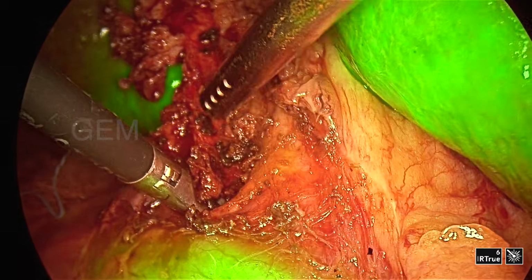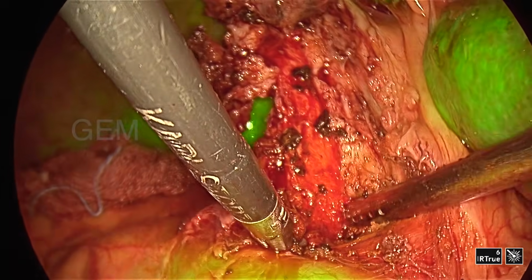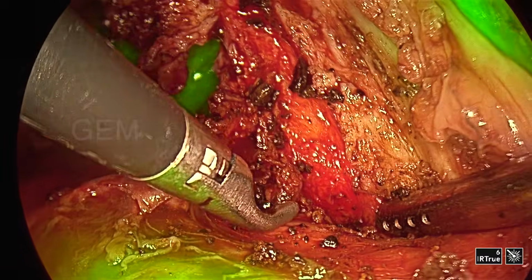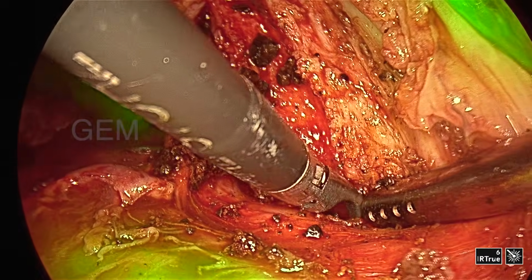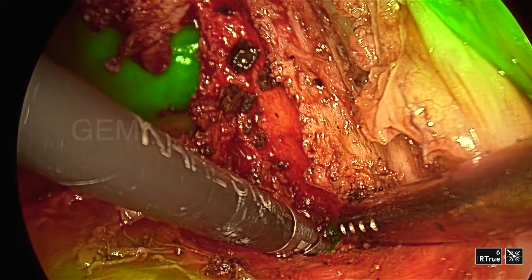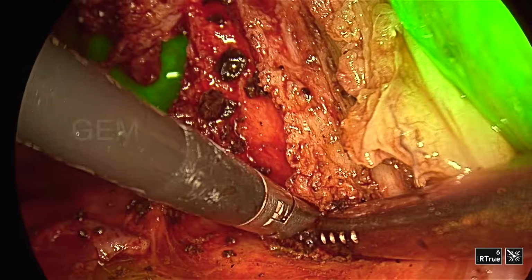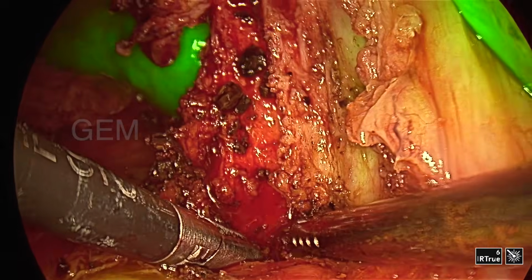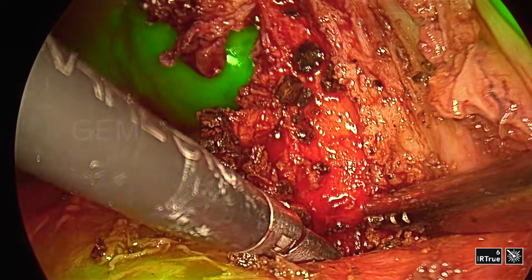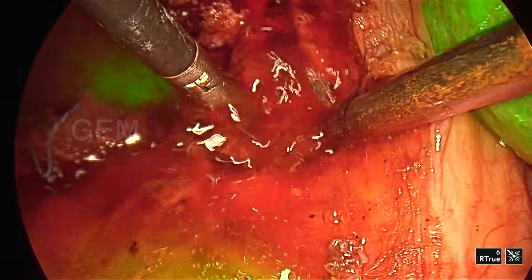So now it is coming out slowly. If it is a CBD stone, it will come by milking out, but this is at the junction, the curvature area of the cystic duct. It will not come by milking it out or pushing down. Now you can see the bile is coming out. That means where I am removing the stone, if you see clear bile coming out, then all the stone is being removed. The entire stone is removed.